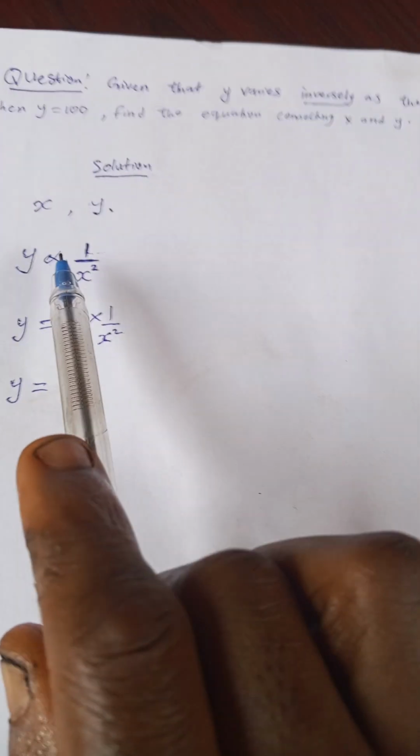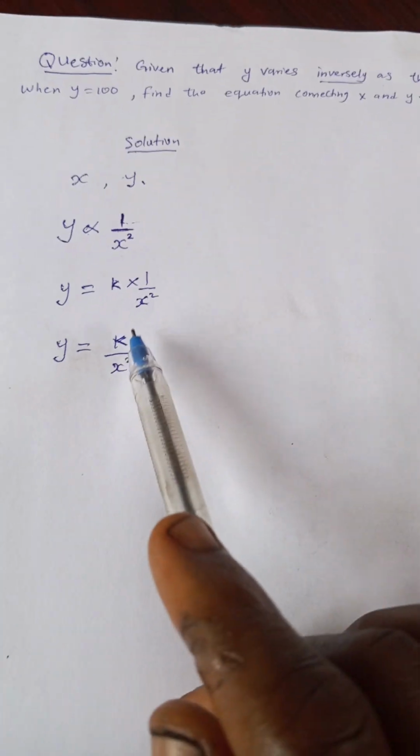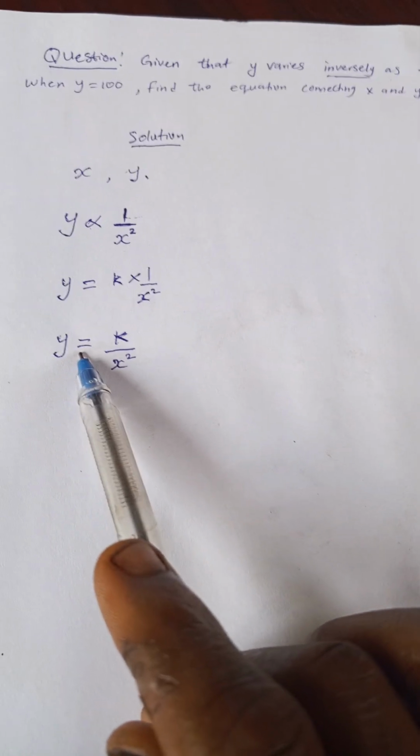So we've removed the sign of variation to introduce k and the equal sign.